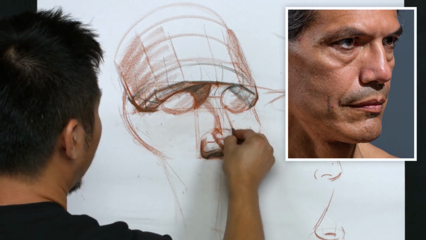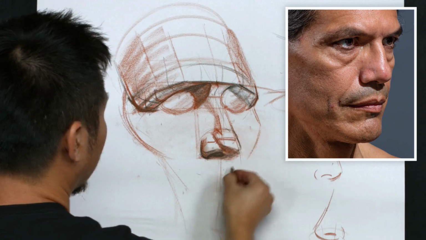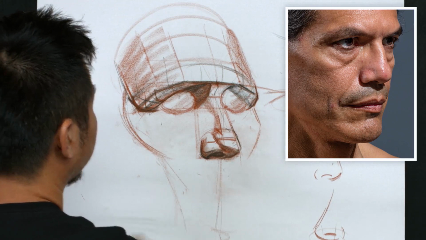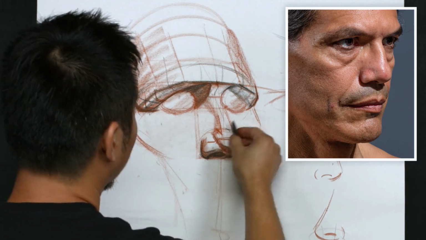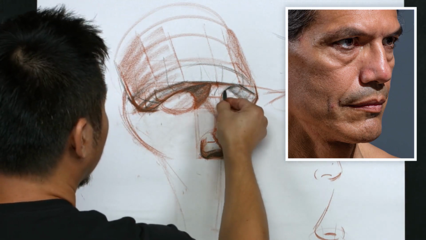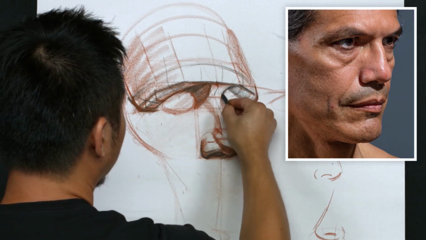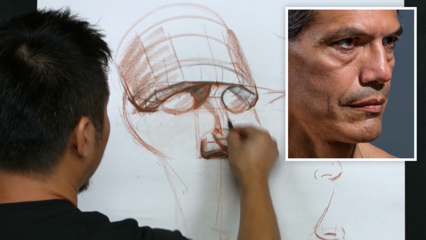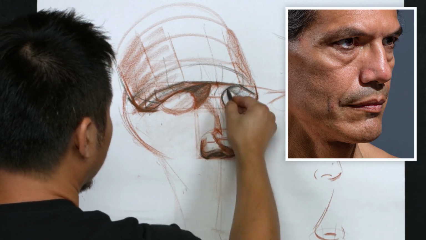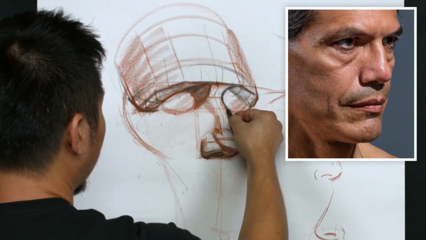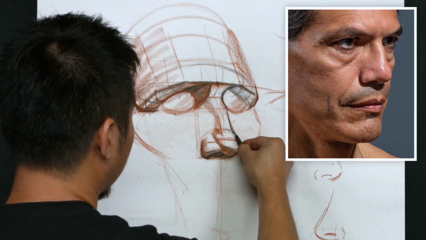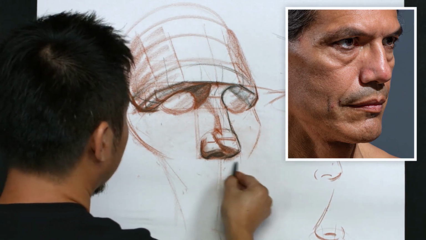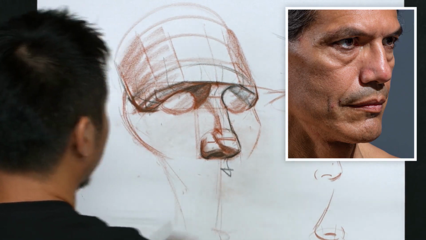To complete this ball, you might kick out the contour a little bit and go down to the bottom like this. Also, this caves in and kicks out at the bridge of the nose, and then drops down and meets the ball of the nose. So you've got concave, convex, come down, and convex again. And then this goes into your philtrum.